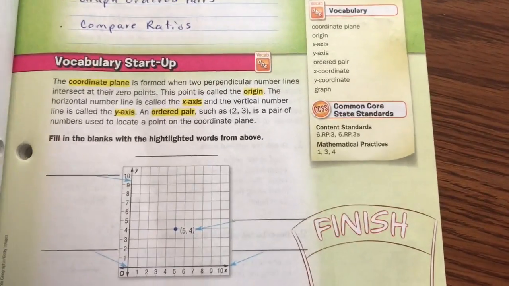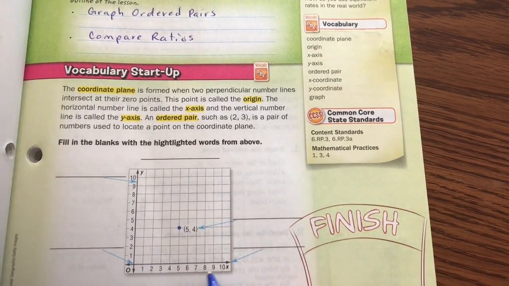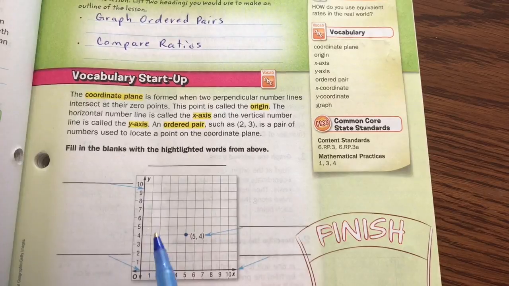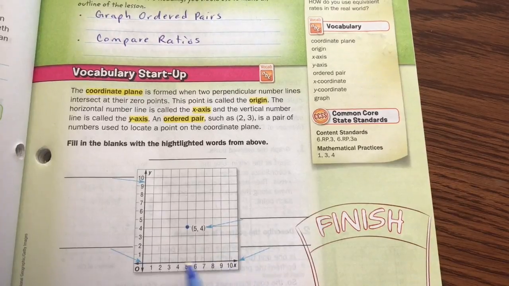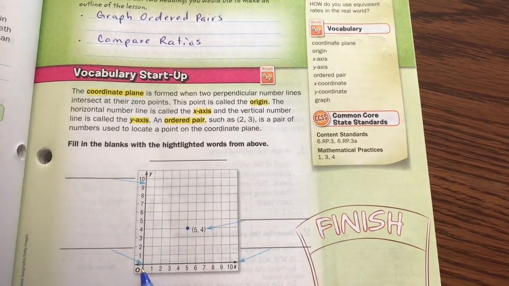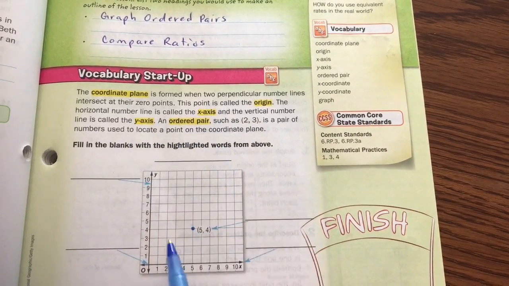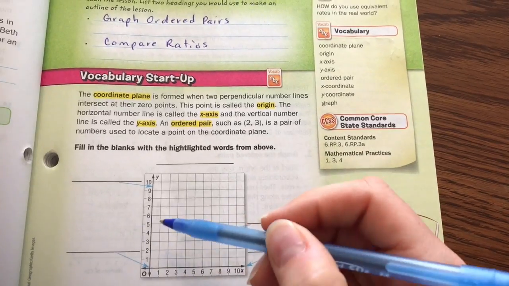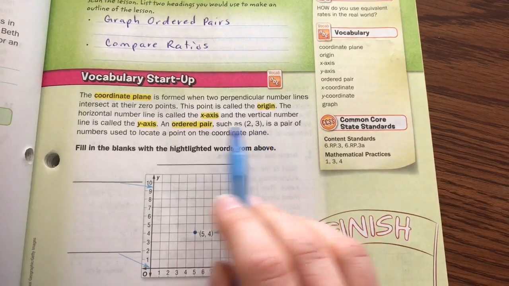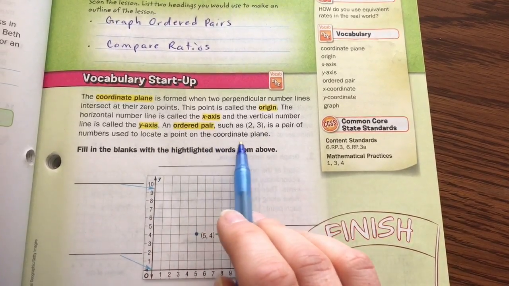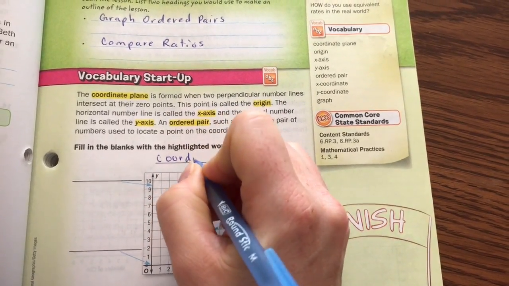Okay, let's look at this vocab. Again, this is a coordinate plane. So it has the x-axis and the y-axis. It's formed when two perpendicular number lines intersect at their 0 point. So these are the perpendicular lines. And the 0 point here is called the origin. The horizontal number line is called the x-axis. This one is the x-axis, and the vertical number line is the y-axis. An ordered pair, such as 2, 3, is a pair of numbers used to locate a point on the coordinate plane. So this whole thing is called a coordinate plane.